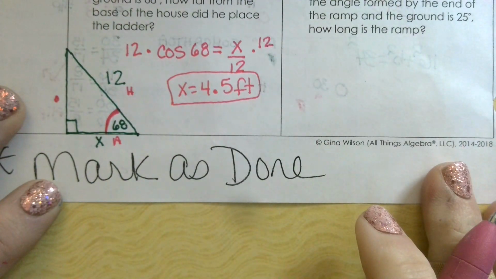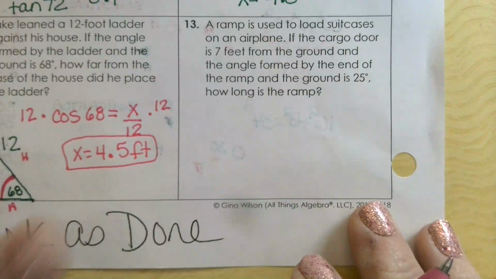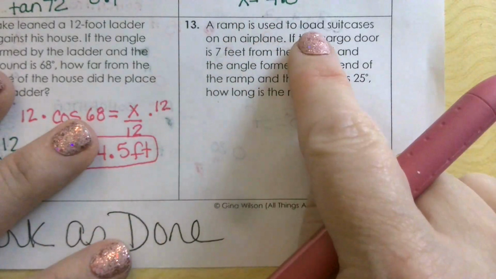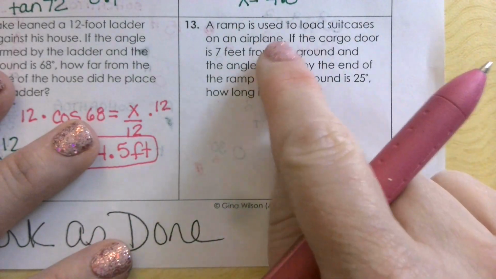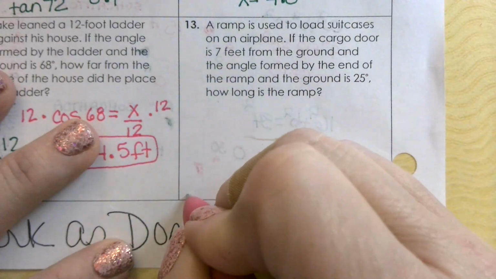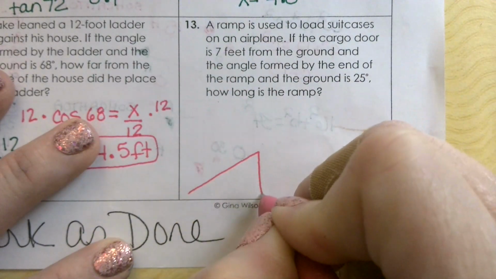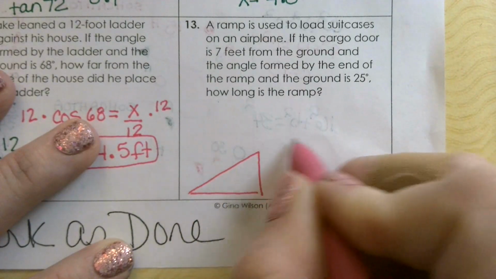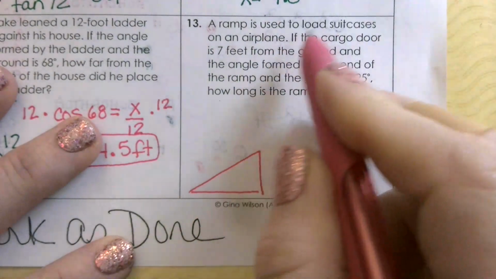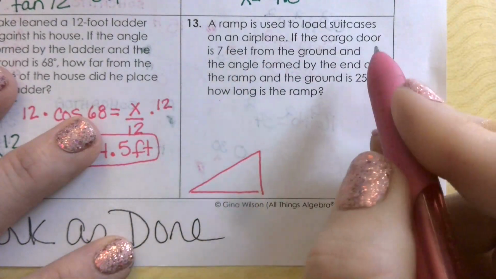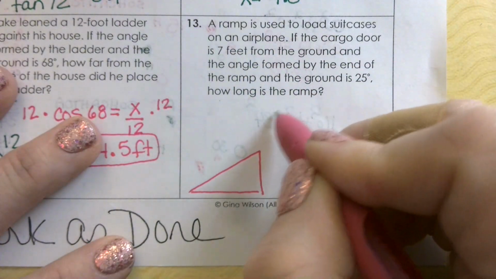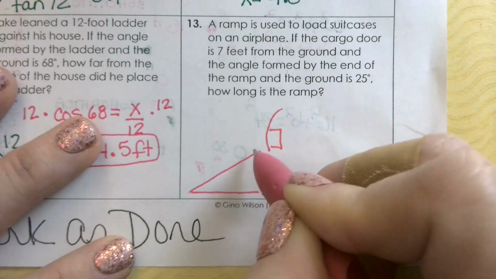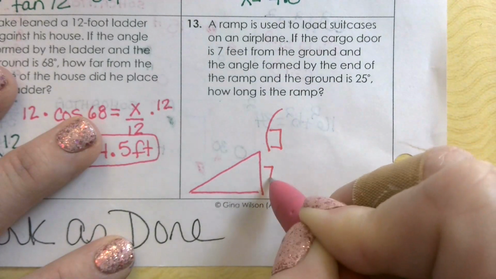Okay? All right, I'll help you draw a picture. Y'all have to get to where you can draw pictures on your own, but we're talking about a ramp used to load suitcases on an airplane. So if I'm talking about a ramp, it's going to look like this. And the suitcases are going up the ramp into the airplane. It says if the cargo door is 7 feet, so that means here's my airplane and here's the cargo door. So you can visualize that. And it's 7 feet off the ground.